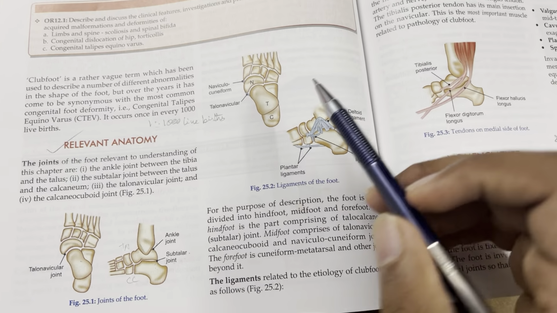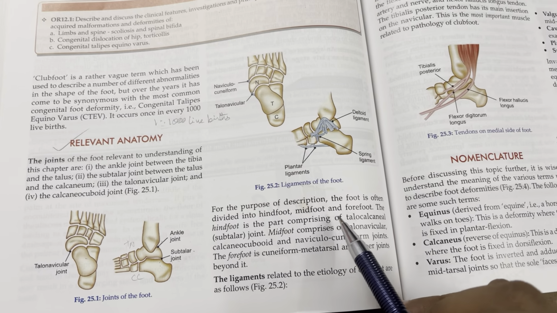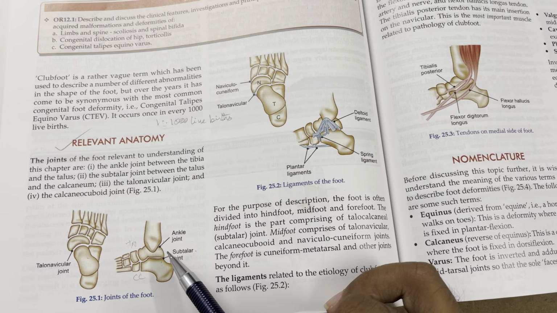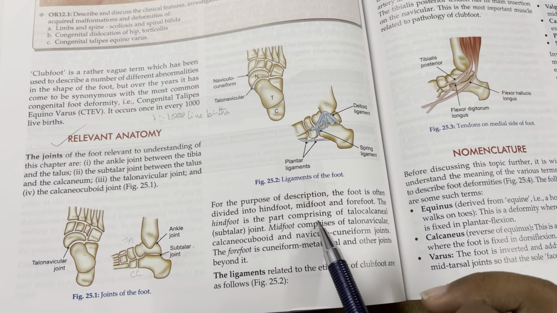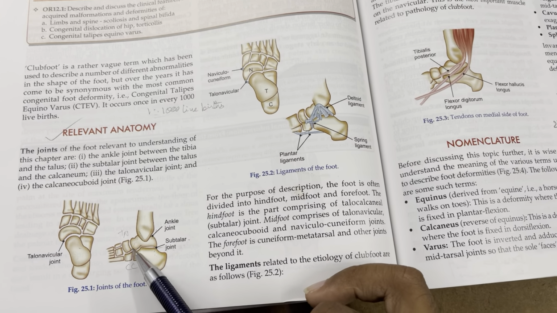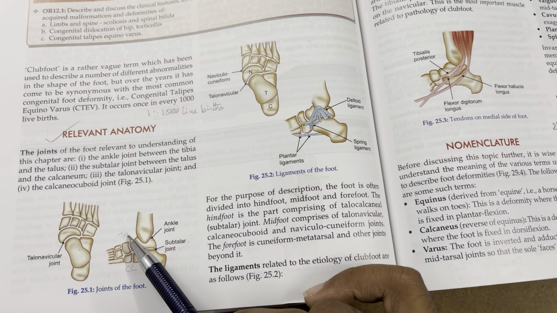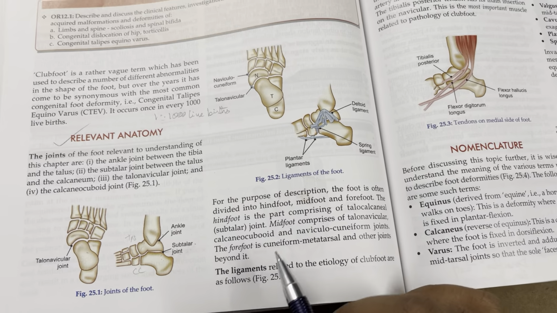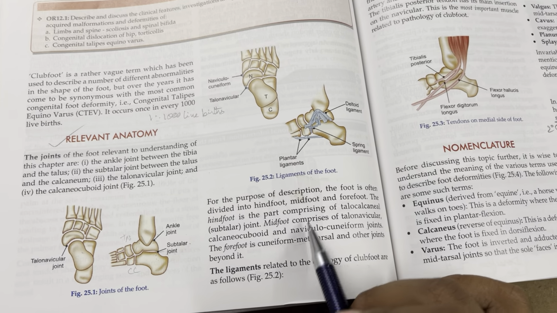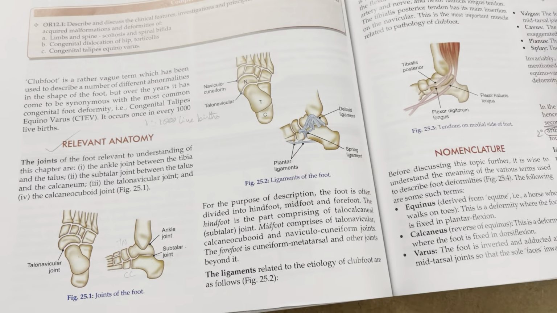So you can also divide the foot into forefoot, midfoot and hindfoot. Hindfoot comprises of the subtalar joint. Midfoot comprises of the talonavicular, the calcaneocuboid, so TN, CC, as well as the NC, the navicular cuneiform joints. Then the forefoot is cuneiform metatarsal and other joints beyond it.